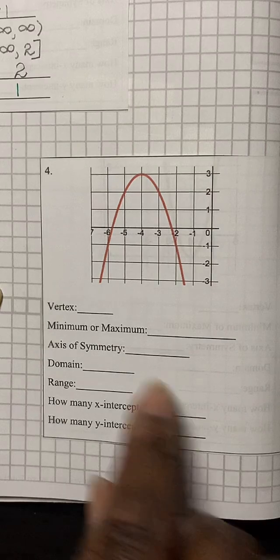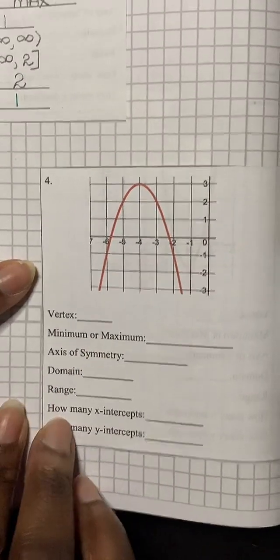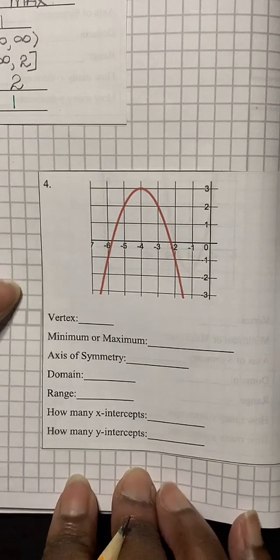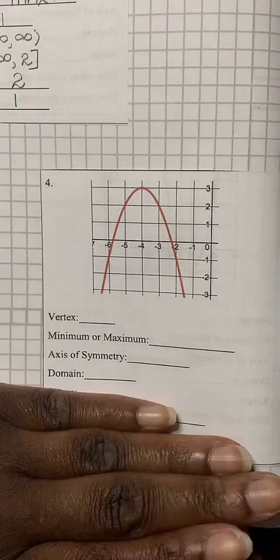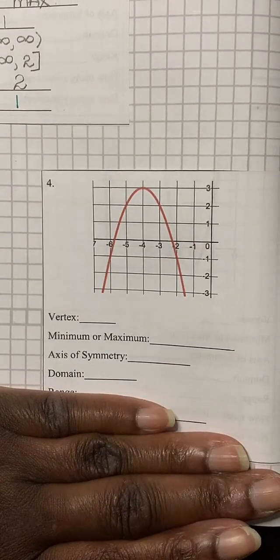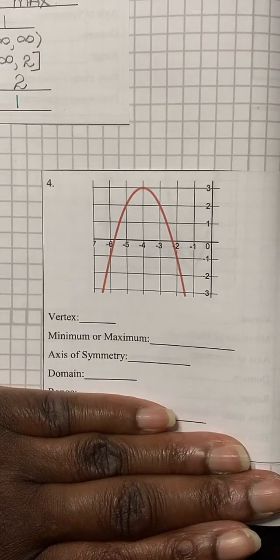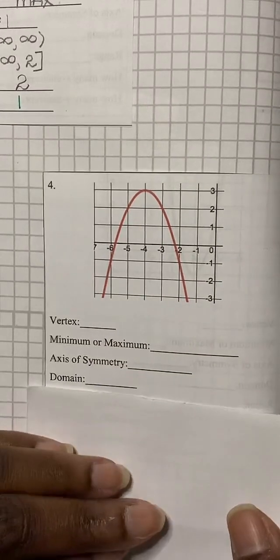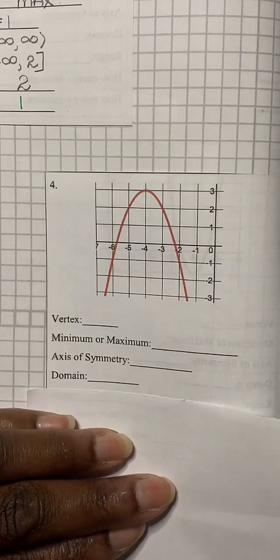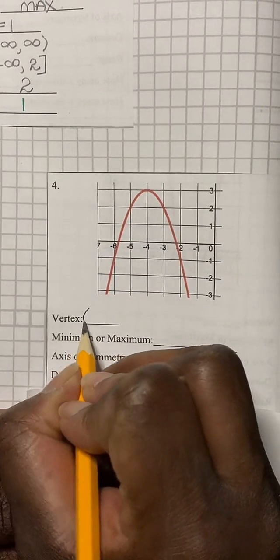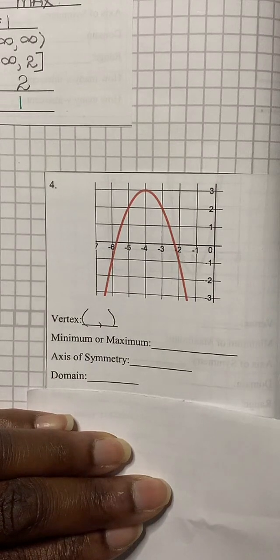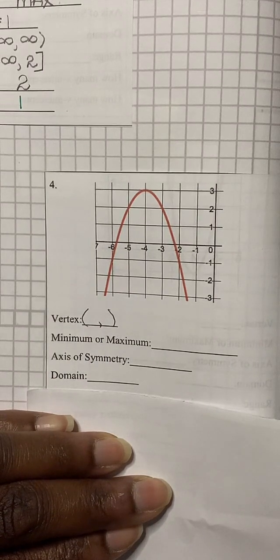So, vertex. Zoom in. What's my vertex? Do I have a maximum or min? And give me my axis of symmetry and my domain. So we'll hold to the last 4 in a second. Let me do this. Okay, give me my vertex. Do I have a max or a min? What's my axis of symmetry and my domain?